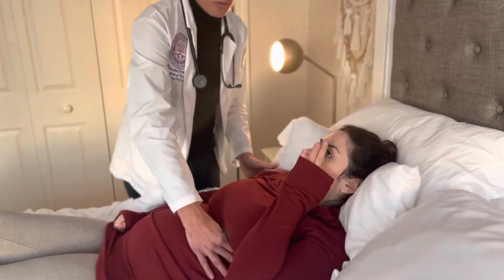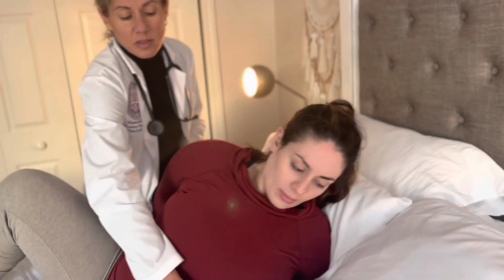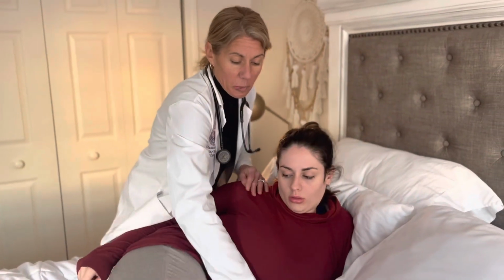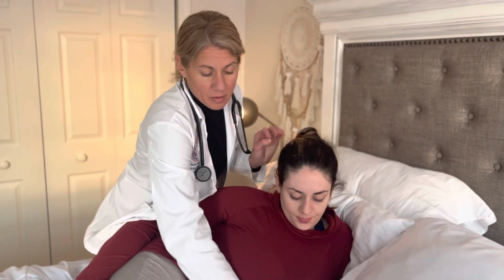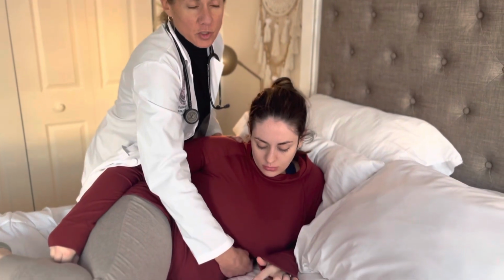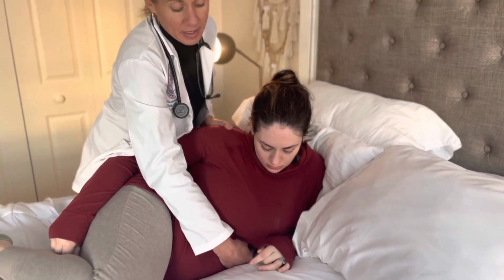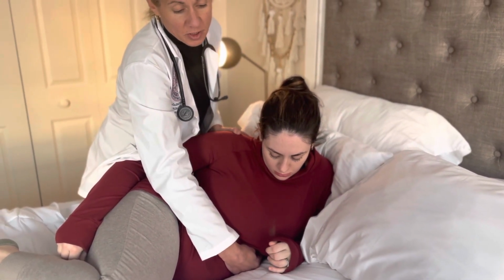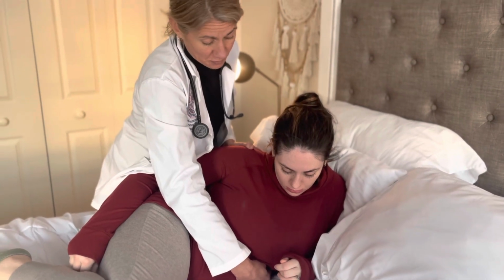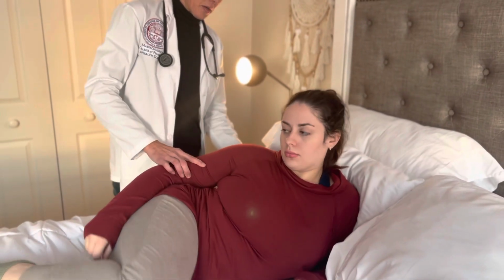I could have Callie roll to her left lateral side to palpate that PMI if I couldn't while she was lying recumbent. Good. And you can go back onto your back.